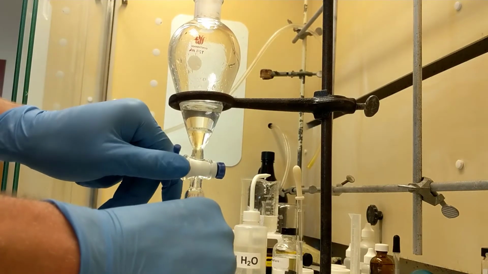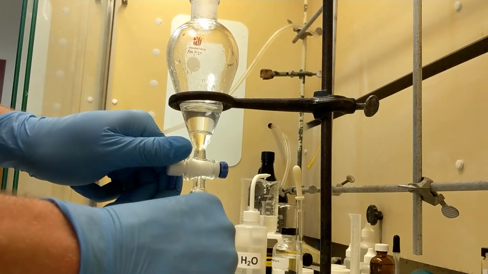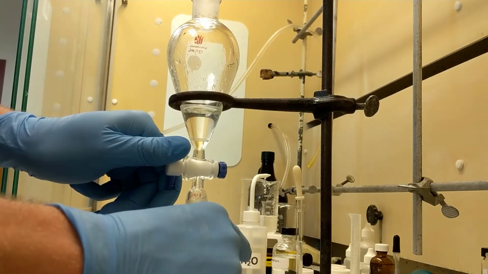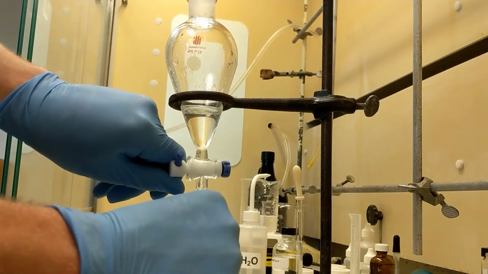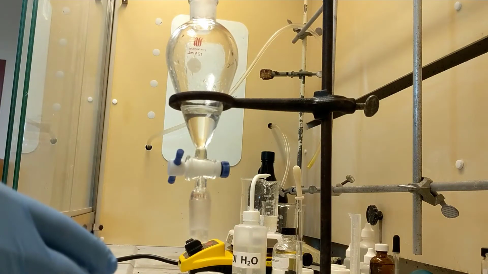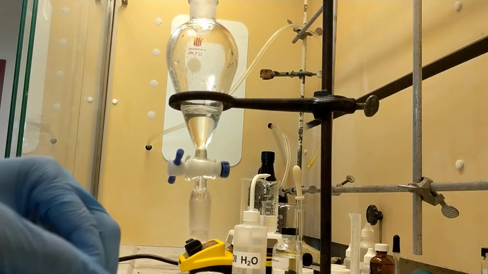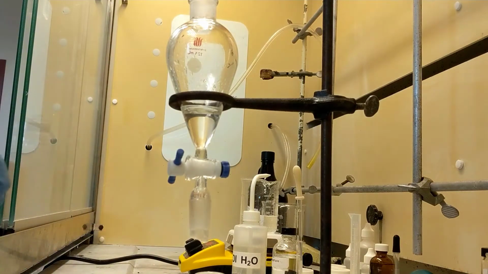There we go. Alright, so I've pulled out the methylene chloride. And now I'm going to do it again, add more methylene chloride and run it again.